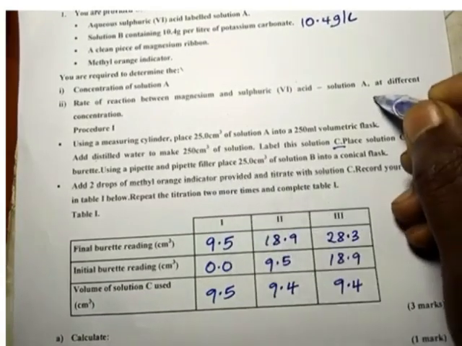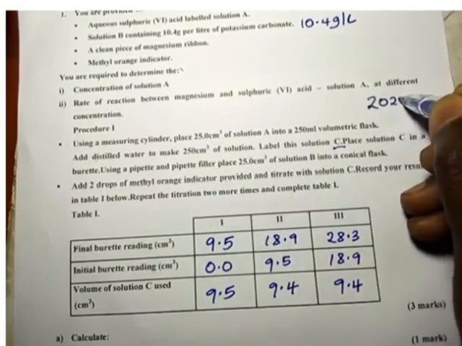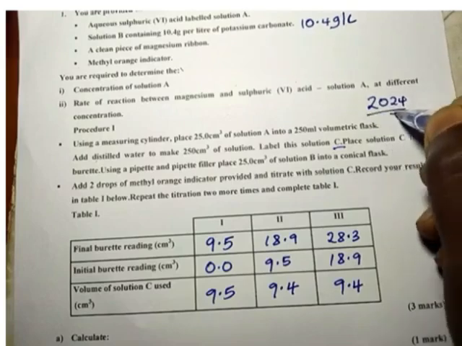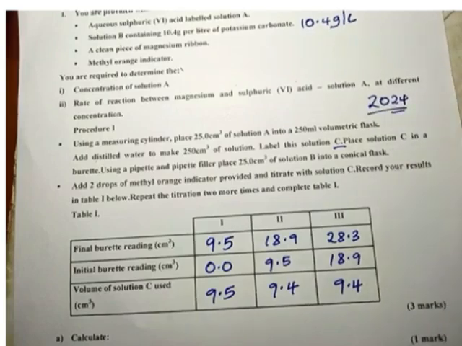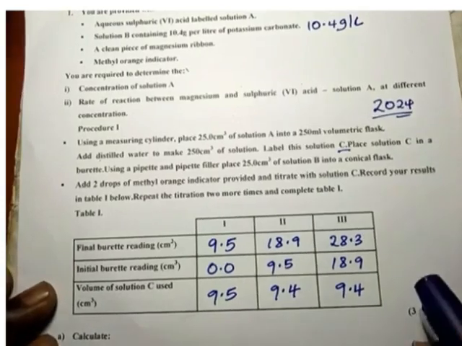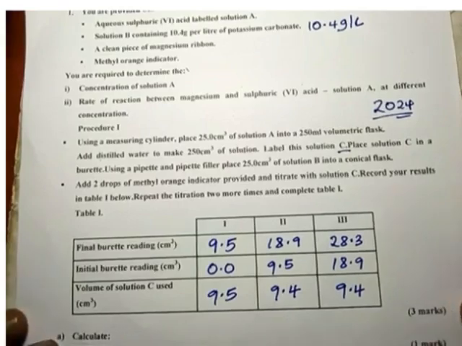And so we have started revising for 2024 exams. In fact, it is important you start earlier. If you wait to start in September, you will lose hope.